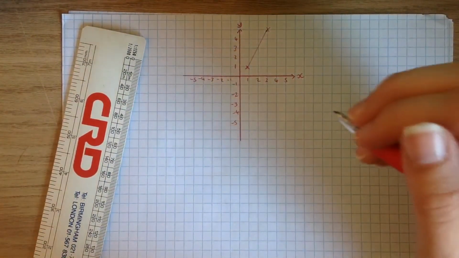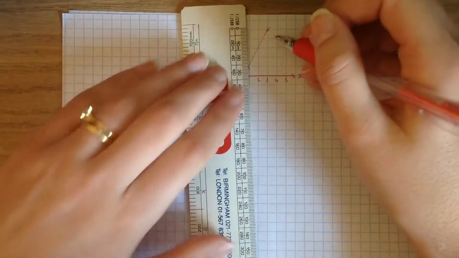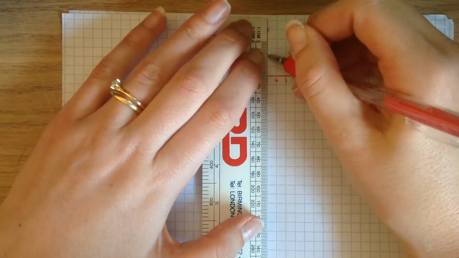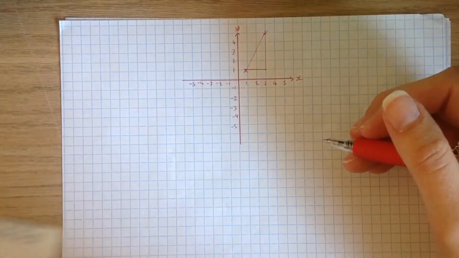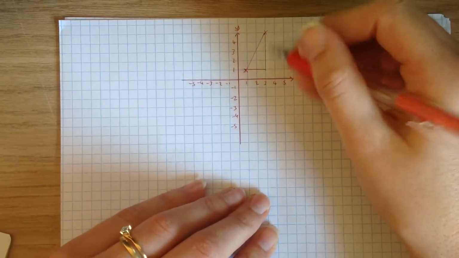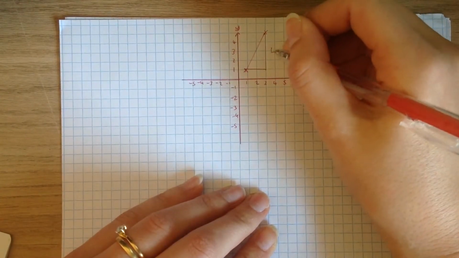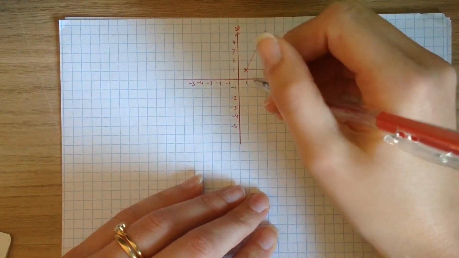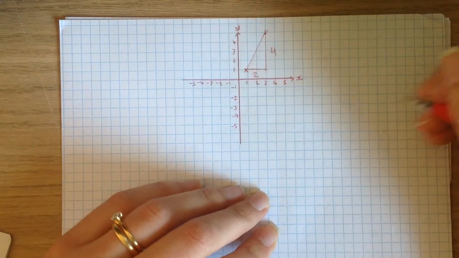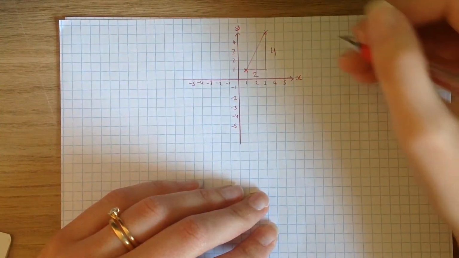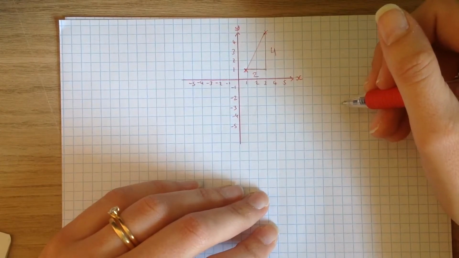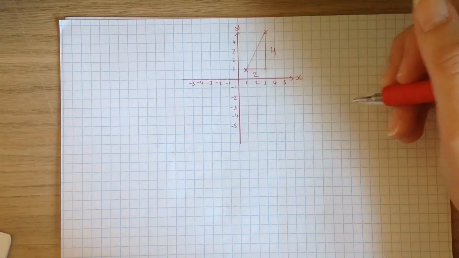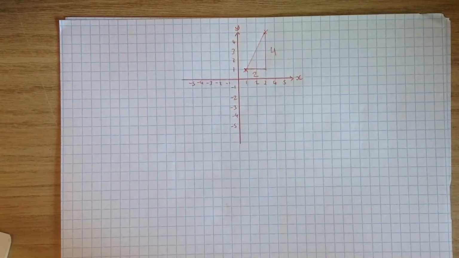So what I'm going to do is turn it into a triangle. Okay, and I can see that the height of my triangle is 4 and the base of my triangle is 2. Now the gradient is the steepness. What we're literally looking at is the distance climbed in 1 unit across. So how many units have gone up in 1 unit across?